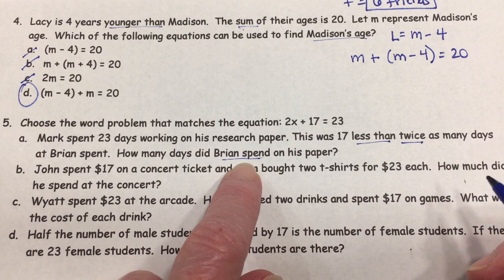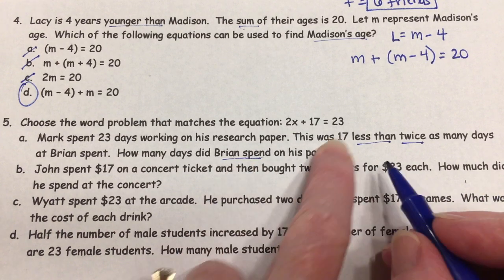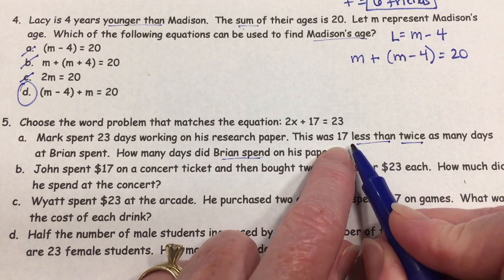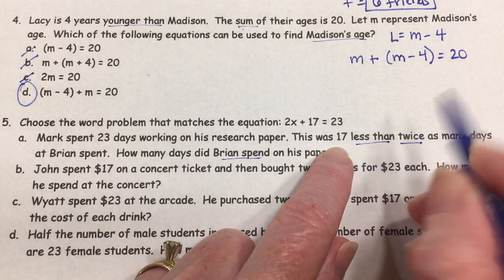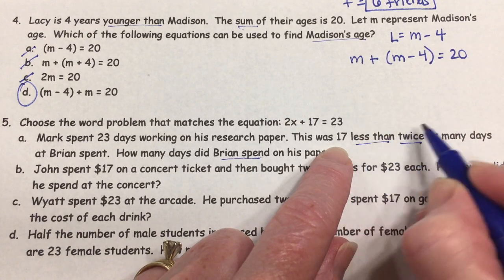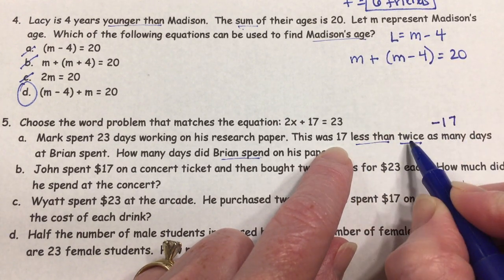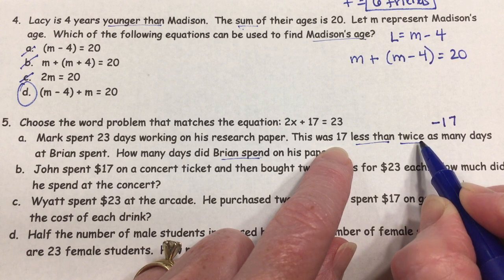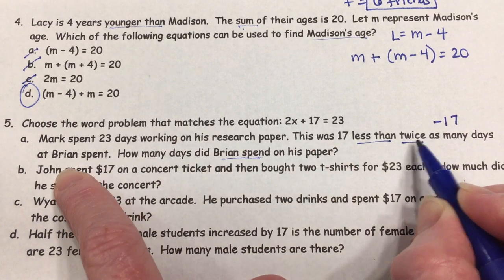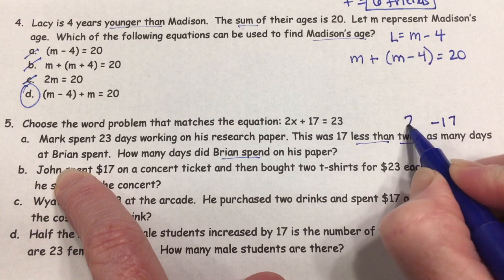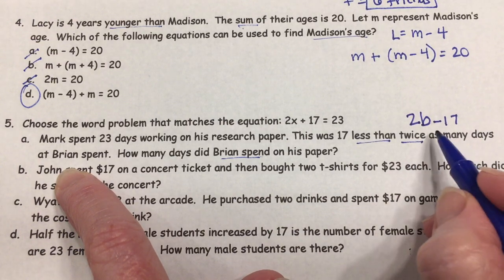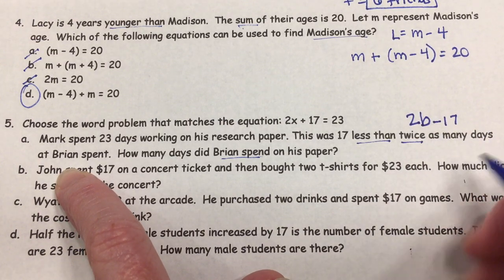I know less than and twice are both keywords, so I'm going to go back and use these to write the equation. 17 less than, this is reversed, right? So it's not 17 minus, it's minus 17. Twice means times 2, and it's twice as many as Brian, which is what I don't know. So 2 times B minus 17 is what?